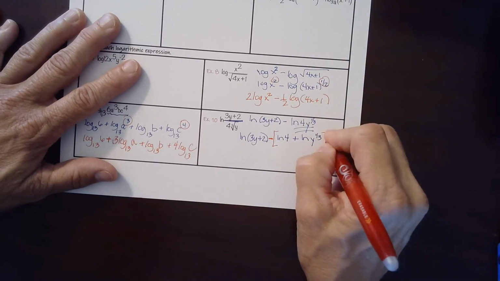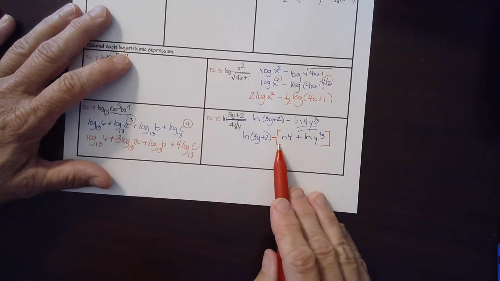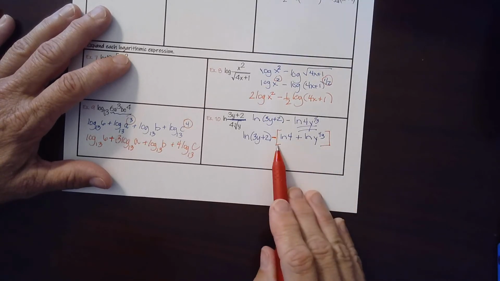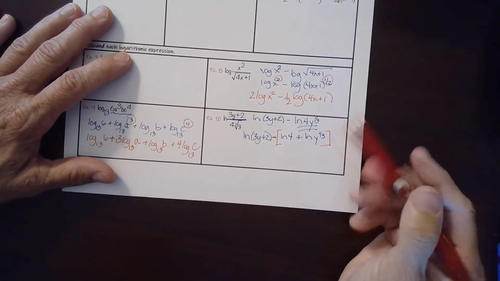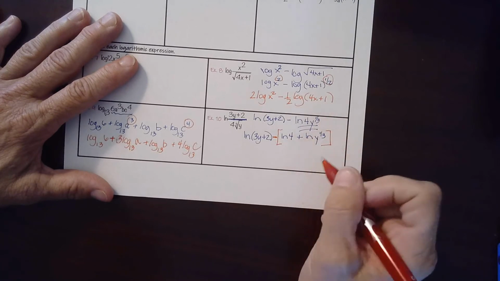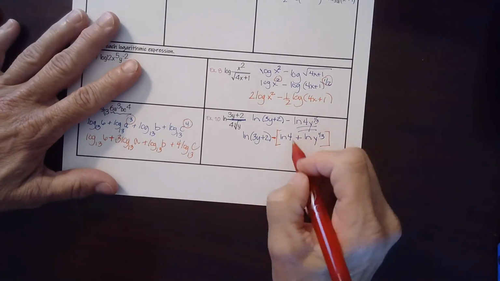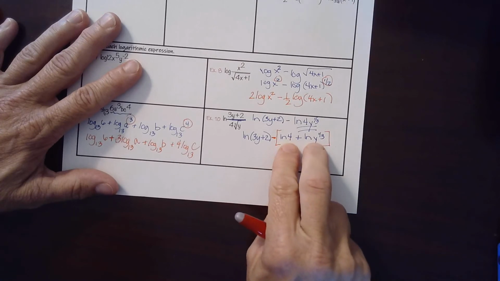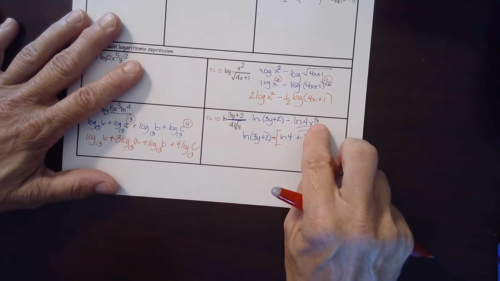Now, I'm going to let you have a second or two to think about why I put brackets around this expression. Well, hopefully you realize that since we're subtracting this whole expression, we're subtracting the natural log of 4y to the 1/3.